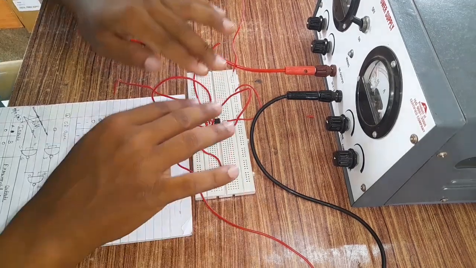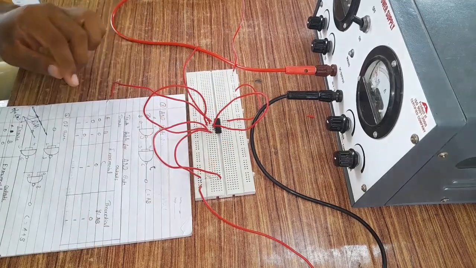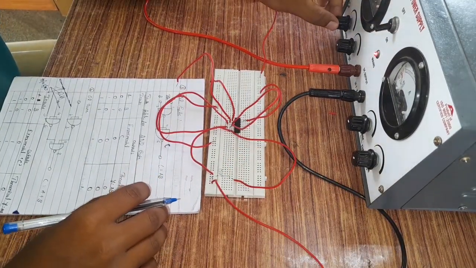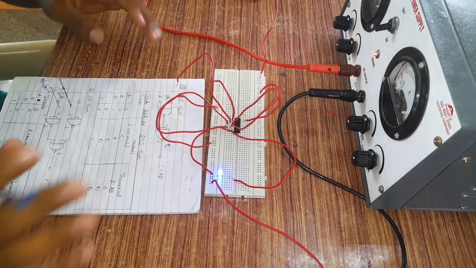Okay, this is our connection. Okay, let's switch on the DC power supply mains. Okay, we are putting approximately 4 to 5 volts, which is sufficient.